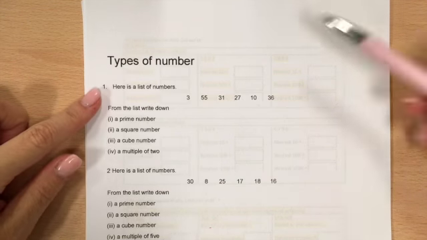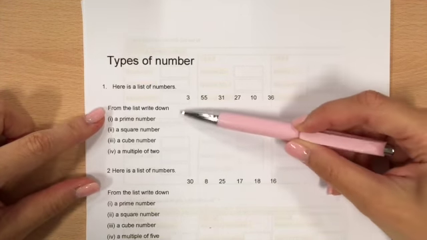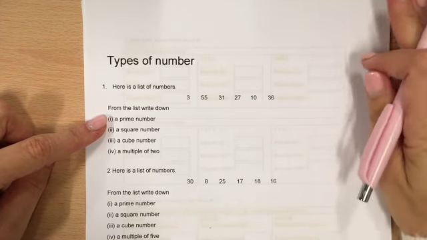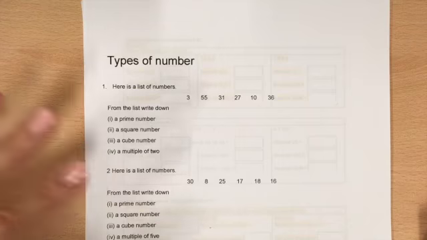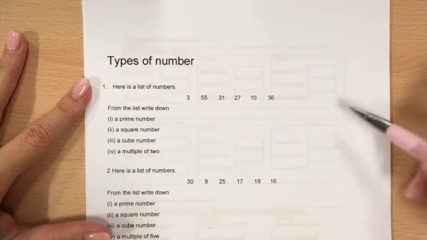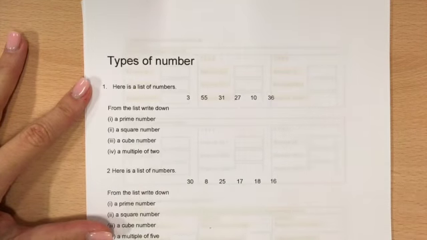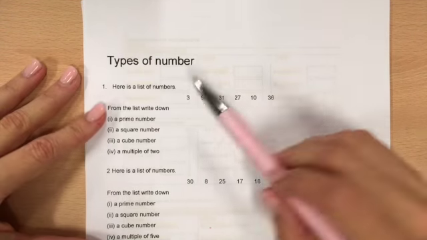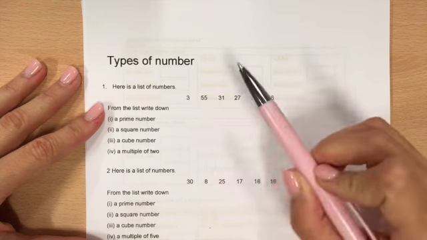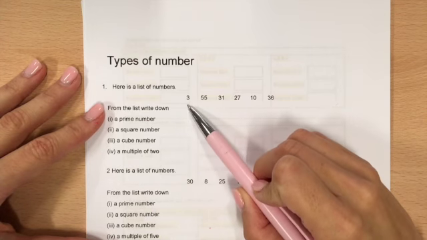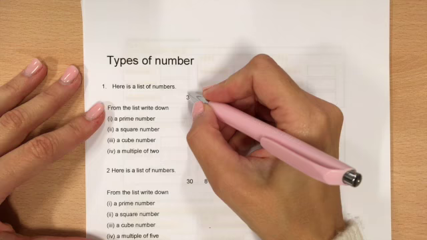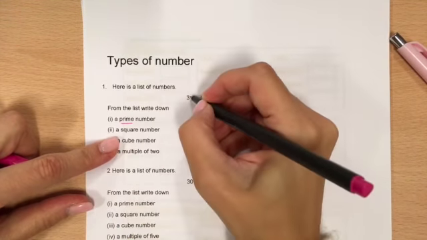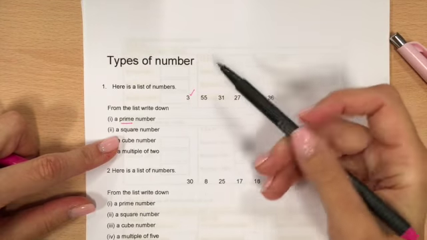So here's our list of numbers. The first one we want to find out is a prime. So remember, a prime number is a number that can only be divided by itself and 1. So I'm going to go through the list and see which ones actually have anything else that goes into them apart from themselves and 1. So 3 can only be divided by 3 and 1. So that is a prime. So I'm going to go with pink for prime today. So this is prime.